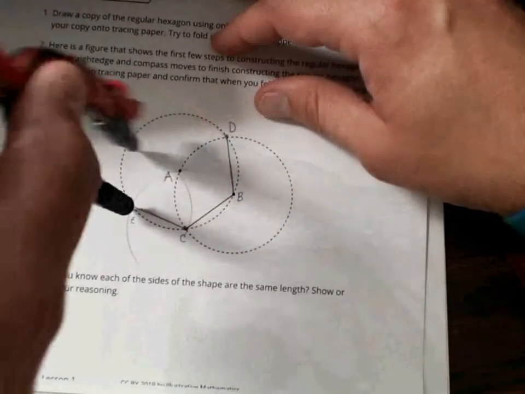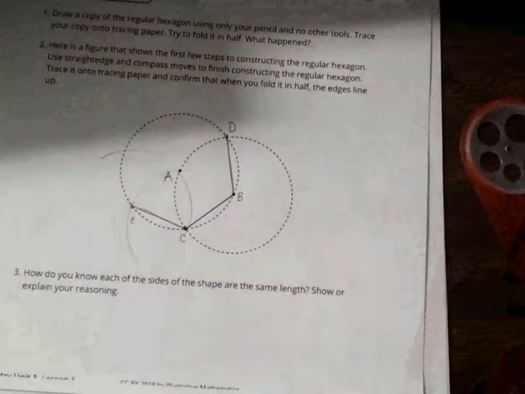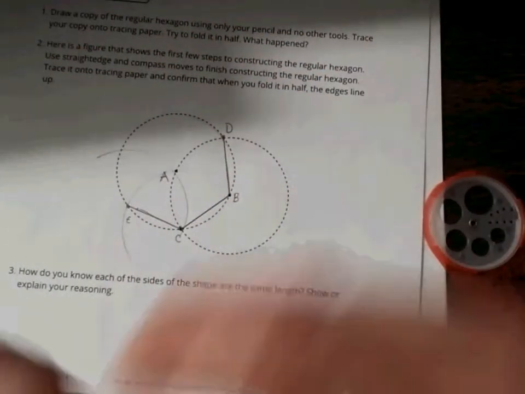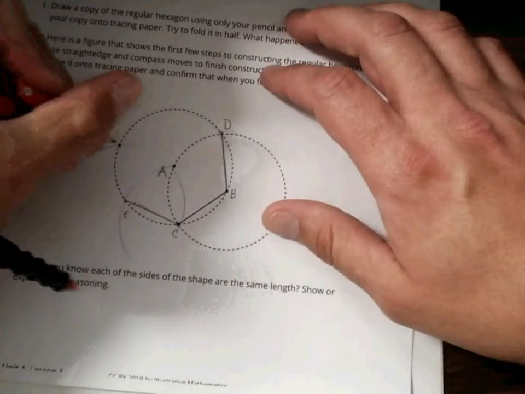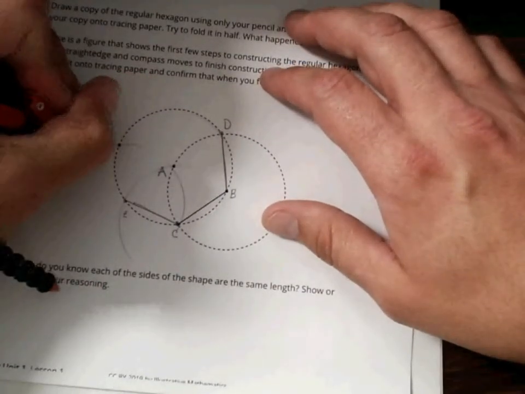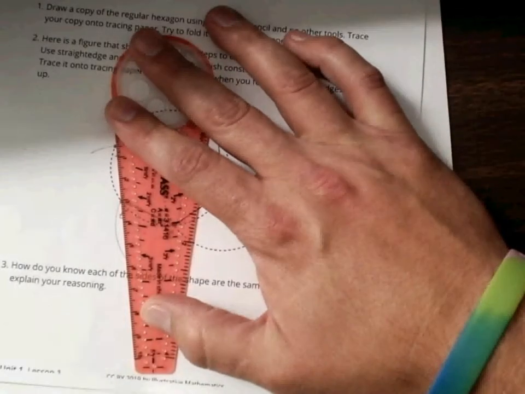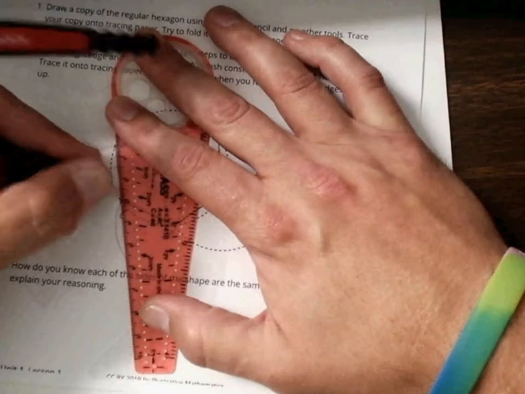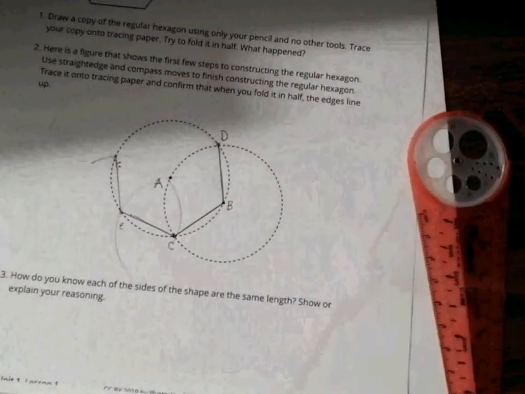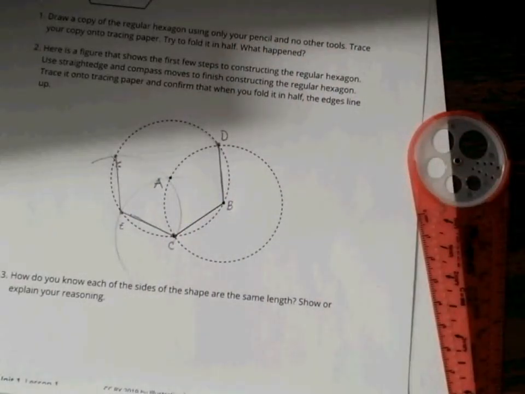E to A would also be it. And therefore, I created this point, A, B, C, D, E, F, and I have this side. Agree with that? All right, so what do I do next?